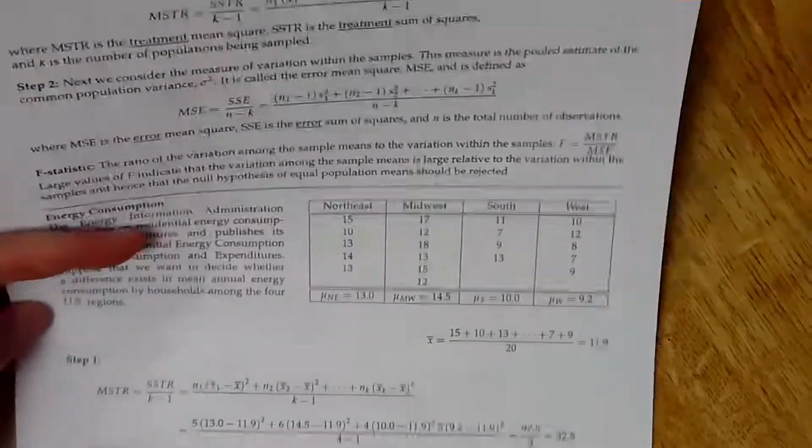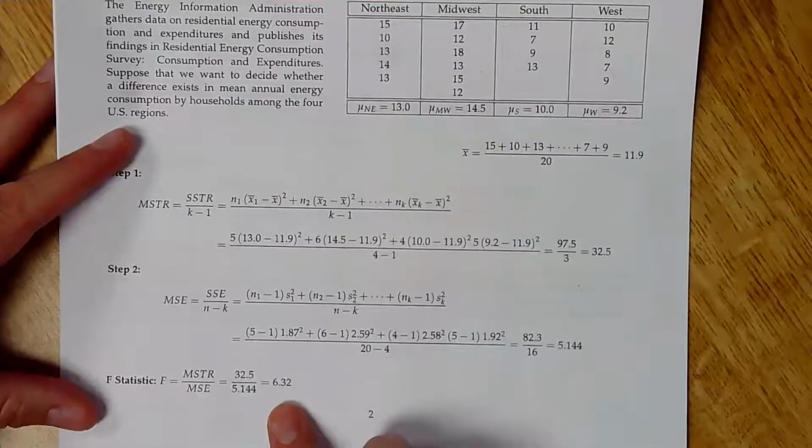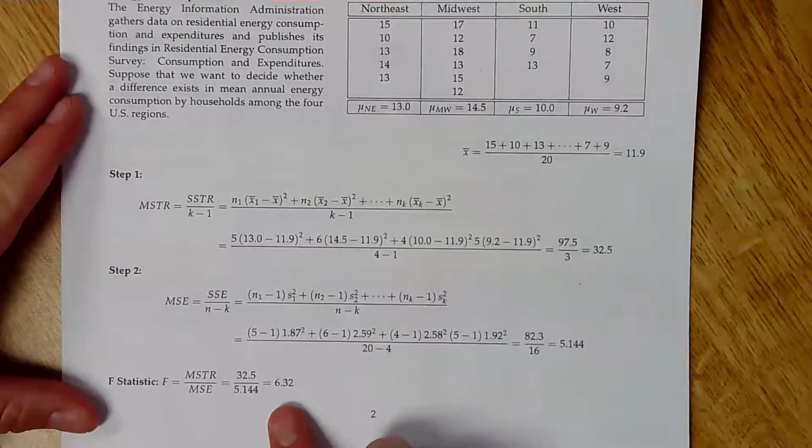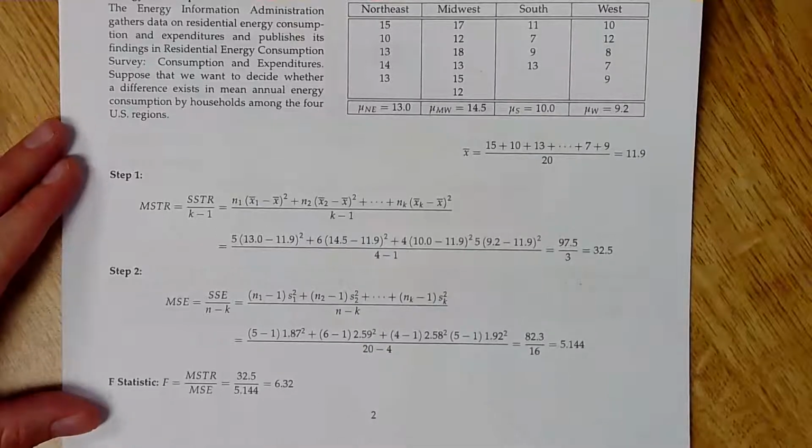So I have made that calculation down here, 6.32. So this is how we calculate the F statistic. You will not be calculating this by hand. You will be using Excel. We're going to look at how to do that in Excel in just a little bit.